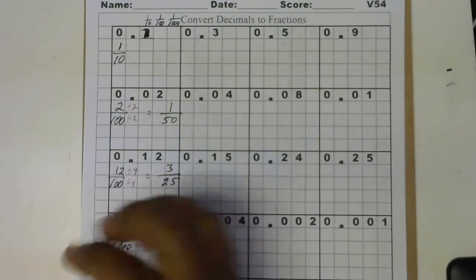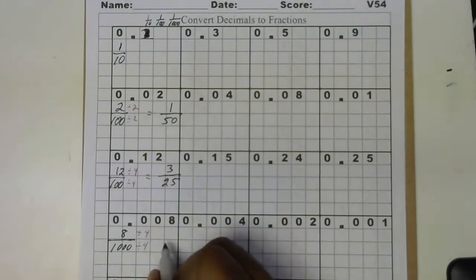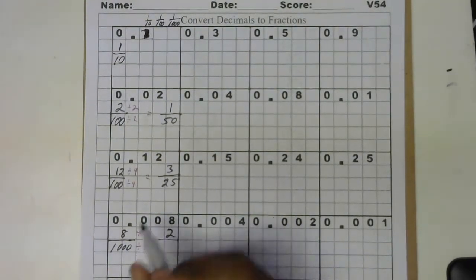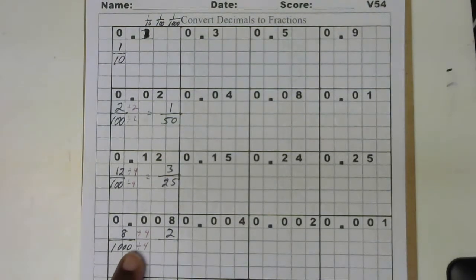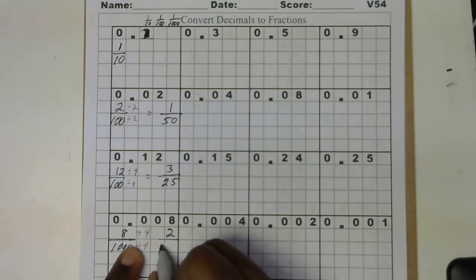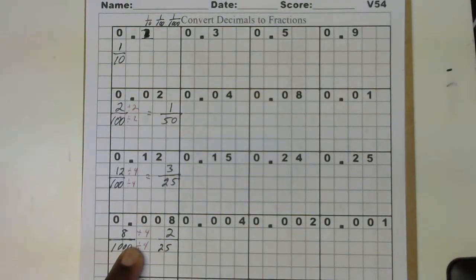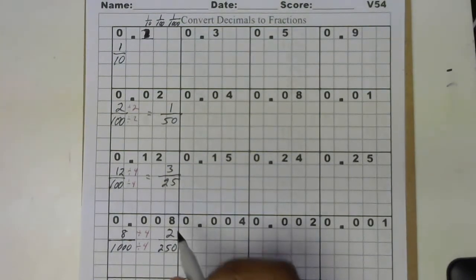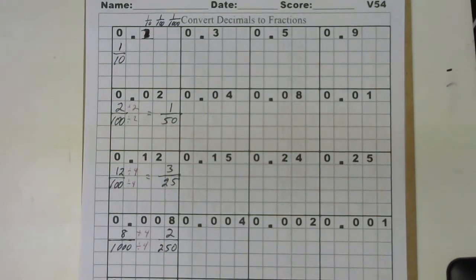So let's divide by 4 to simplify it. 8 divided by 4 gives me 2. Now, if I turn this into a 100, cover the 0 here, 100 divided by 4 is 25. Then I add my 0 that I covered, and I get 2 over 250.